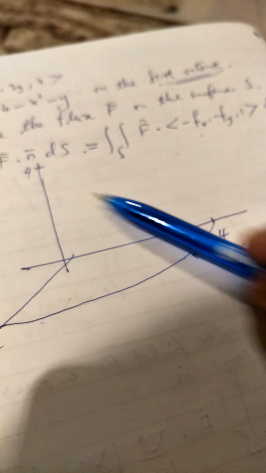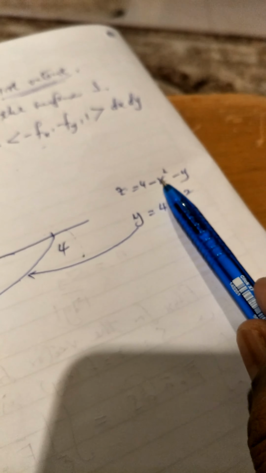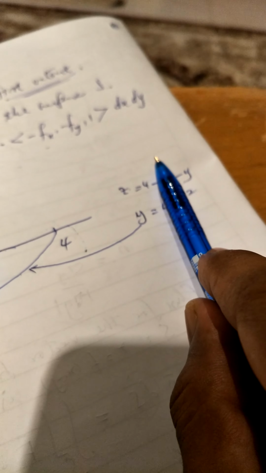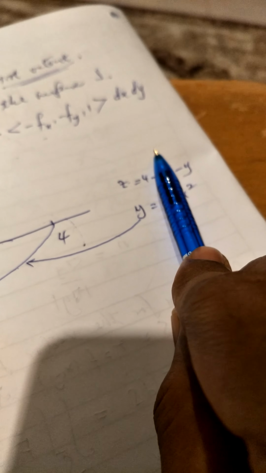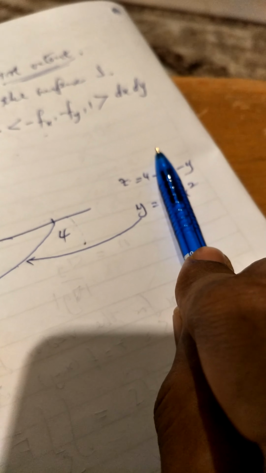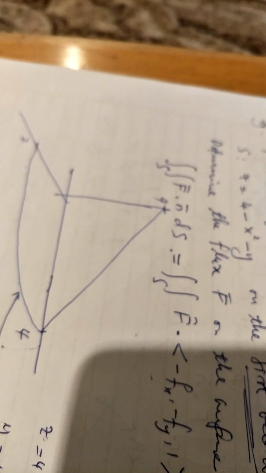Now if you look at the yz plane, x is 0, so we have z equal to 4 minus y, right? Which is a straight line with a negative slope crossing at 4 and 4. So we have a straight line there. Just connect those two points.